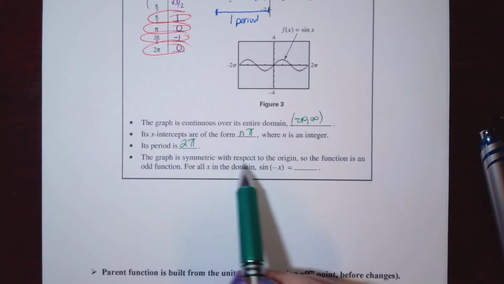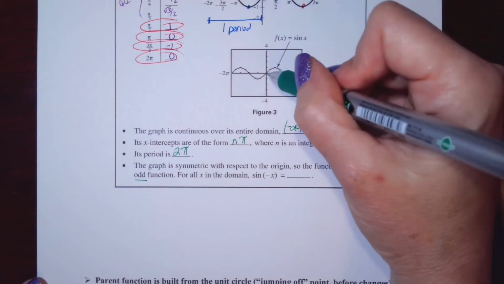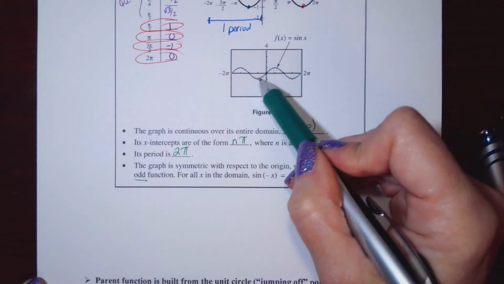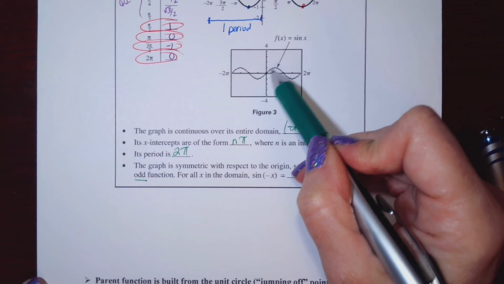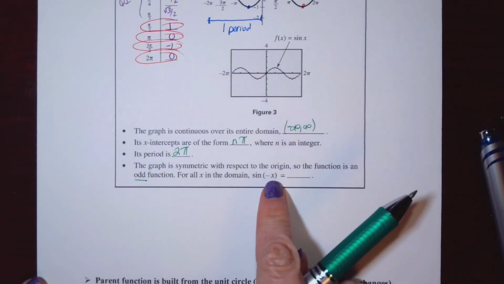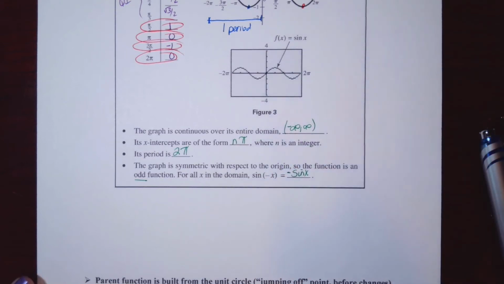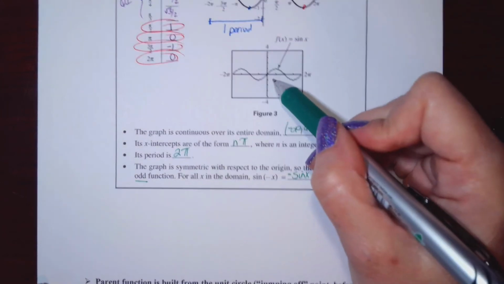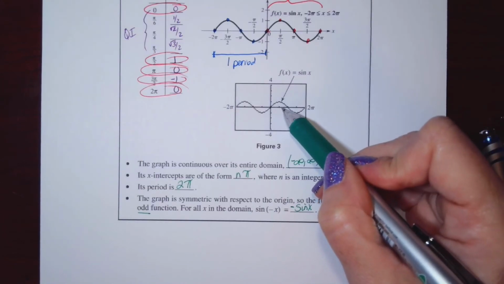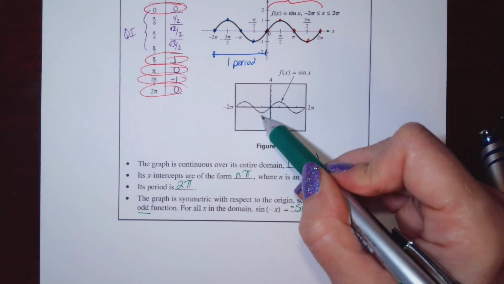This graph is symmetric with respect to the origin. It's an odd function. Hopefully you remember that from college algebra as well. When you look at the graph of an odd function, it's got that twist in the middle. It's balanced on the origin. One side's up, the other side is down. What that means for us algebraically is that when I plug in a negative x, I get out the opposite of what I started with. Symmetric with respect to the origin. So for example, the sine at pi half is 1. The sine at negative pi half is -1.